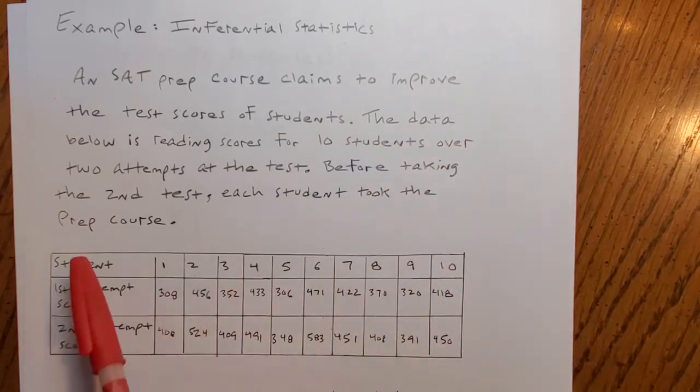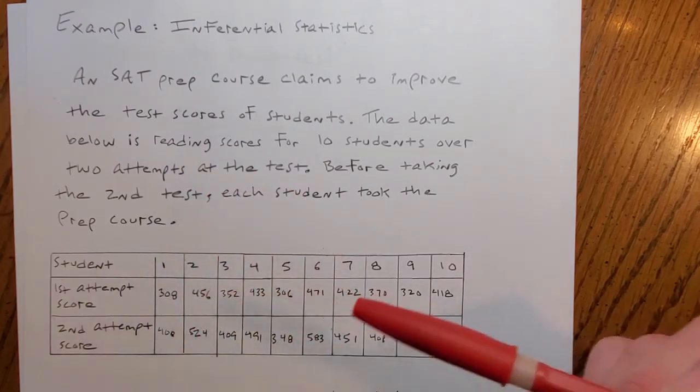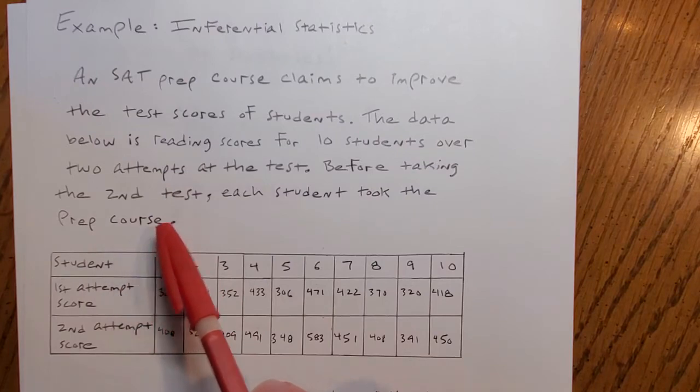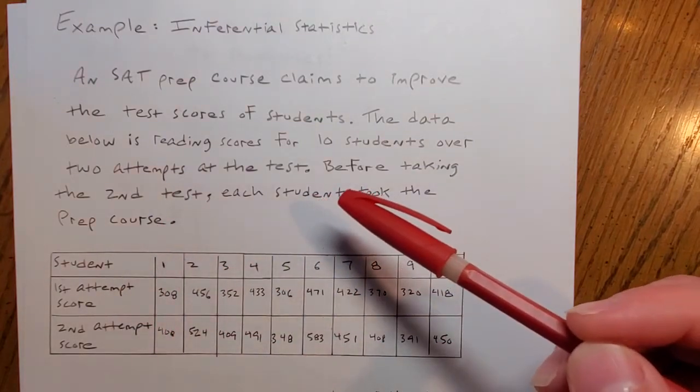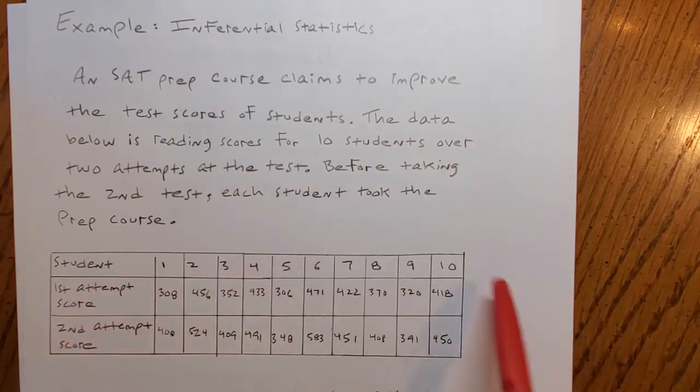So it's an SAT prep course. So you'll get like a before and after result. So they say all students that took our prep course improved their score on the SAT by such and such. All right, so here's some data to establish that claim.